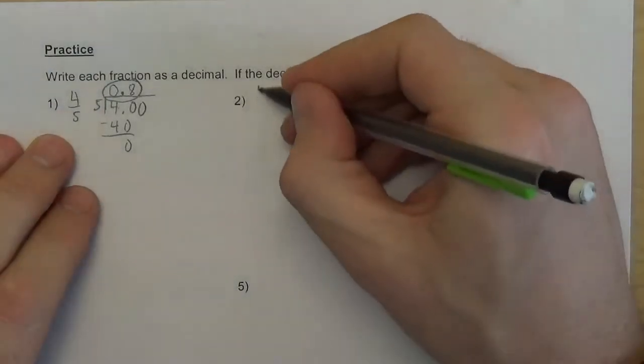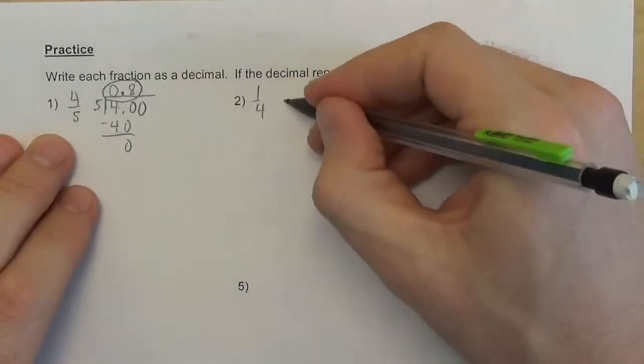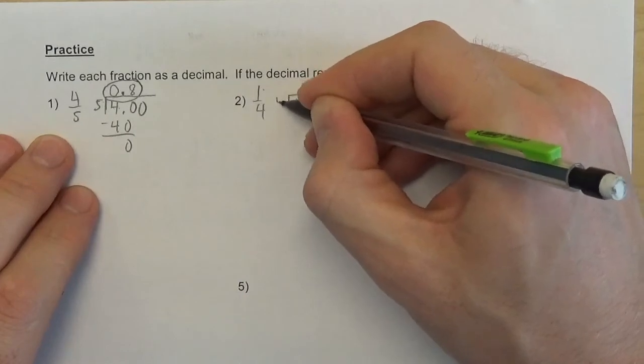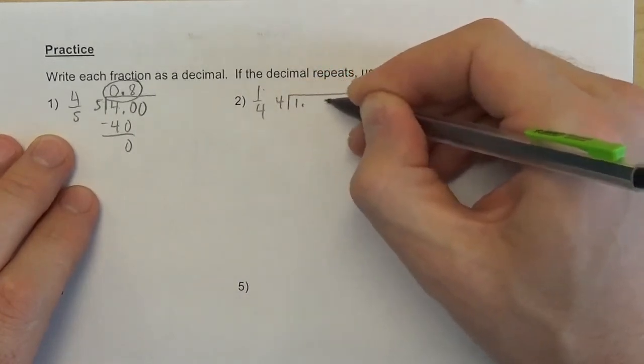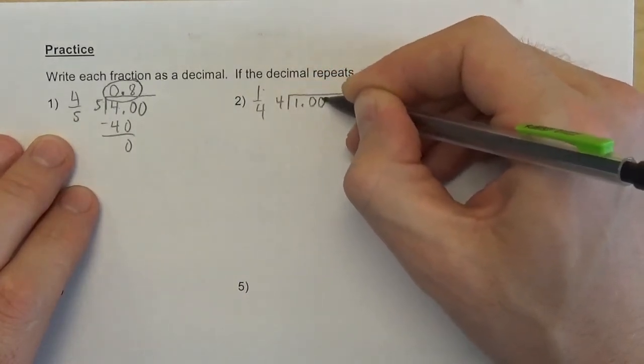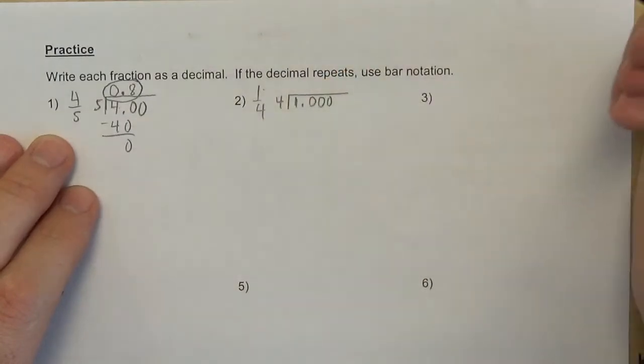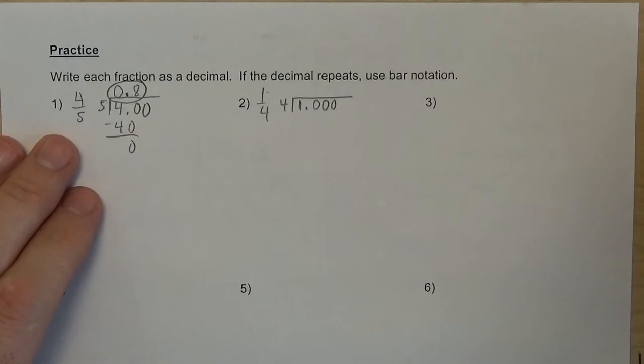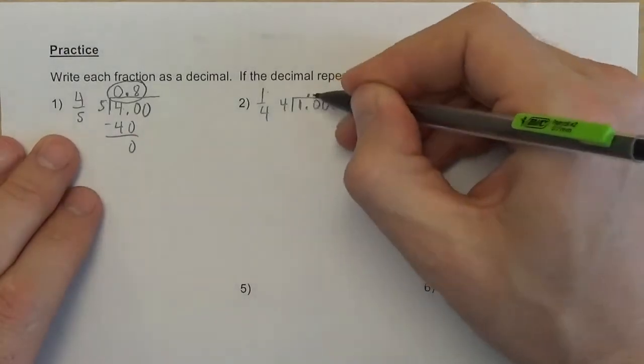Let's do another one here, 1/4. So set this up with me. Numerator on the inside, denominator on the outside. Decimal point with some zeros after it. You could do 3 or 4. If you have to add more zeros later, you can always add more zeros. It's not going to hurt anything. Put the decimal point right above it.